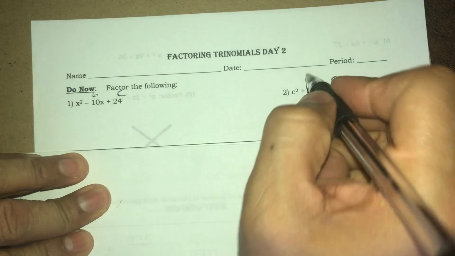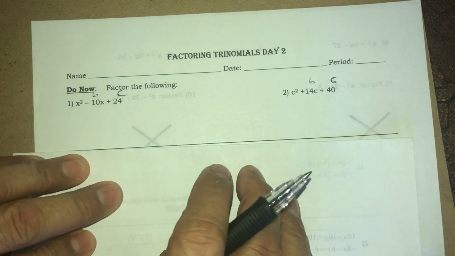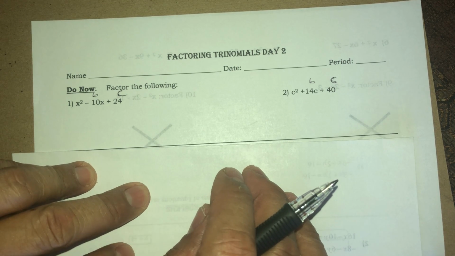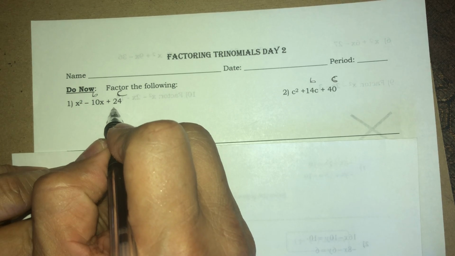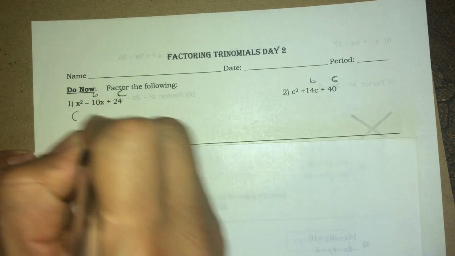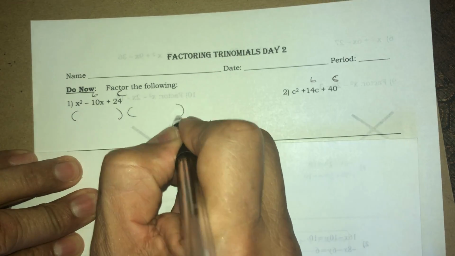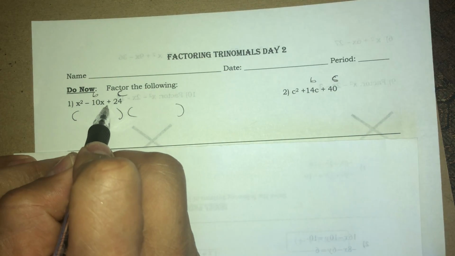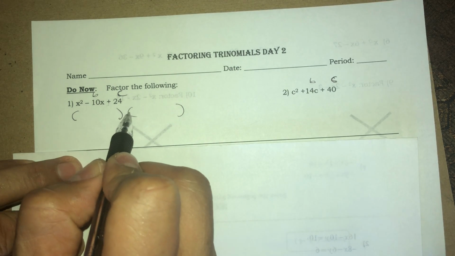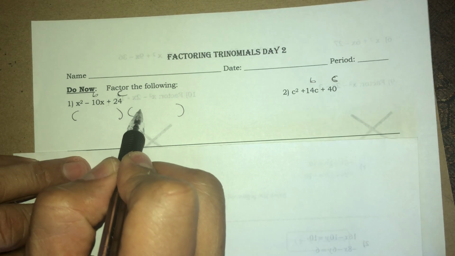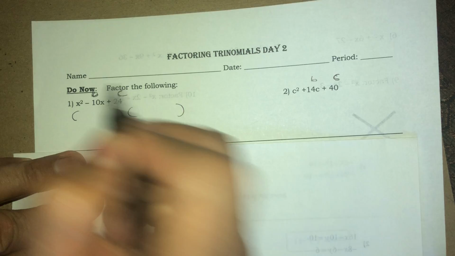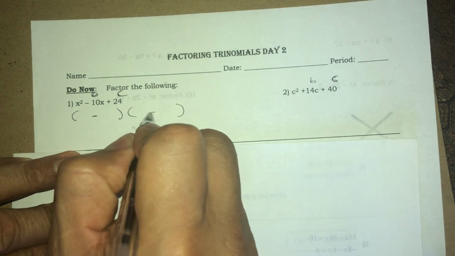Okay, guys, so the word map was factoring trinomials, all right? And what we did yesterday was when the value of c was positive. Now, the first thing you have to do is open a set of parentheses, all right? So we're gonna open two sets of parentheses. Now, because the last one is positive, okay, we're gonna have equal signs. But what kind of signs is going to be? It's going to be the sign of the middle term or the sign of the value of b. So both have to be negative, guys.